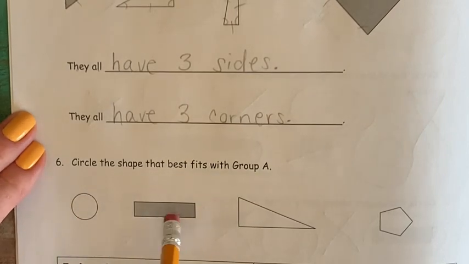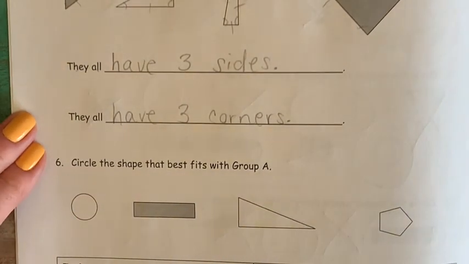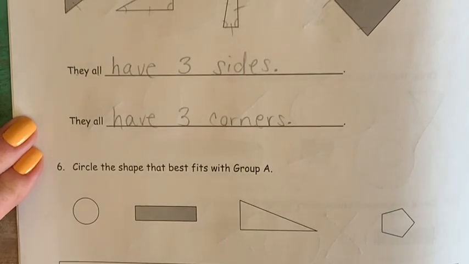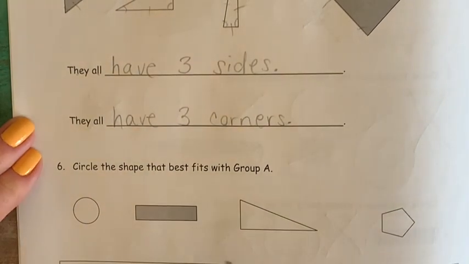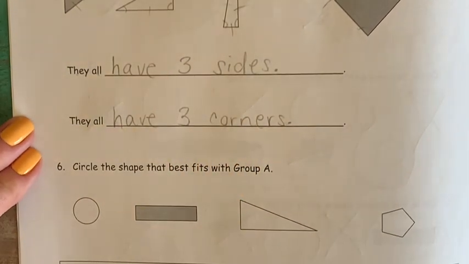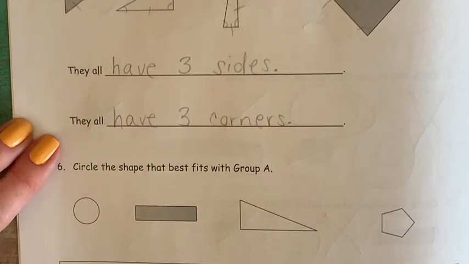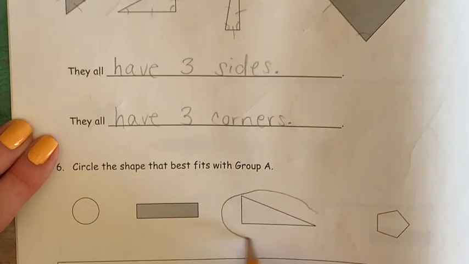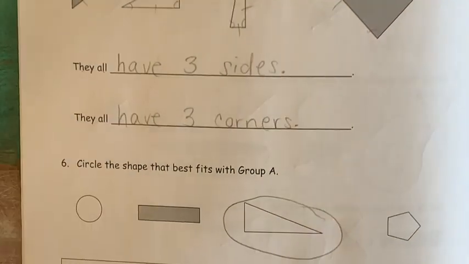So out of all 4 of these shapes, which one do you think would fit best? Remember, all the shapes in group A have 3 sides and have 3 corners. Which one of these shapes also has 3 sides and 3 corners? If you guessed this triangle, you are absolutely correct.